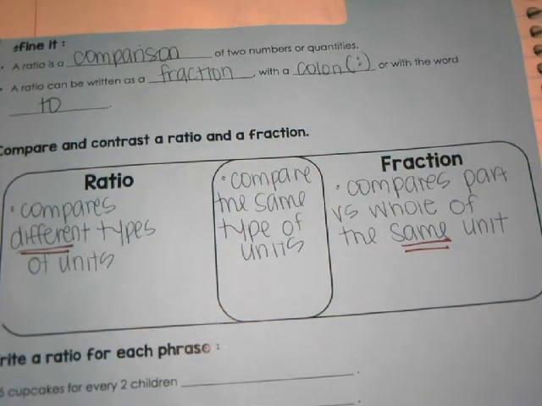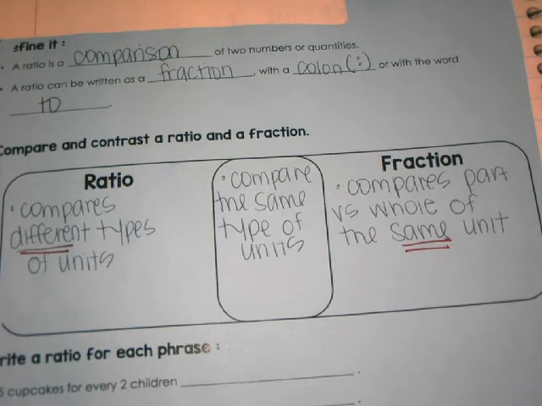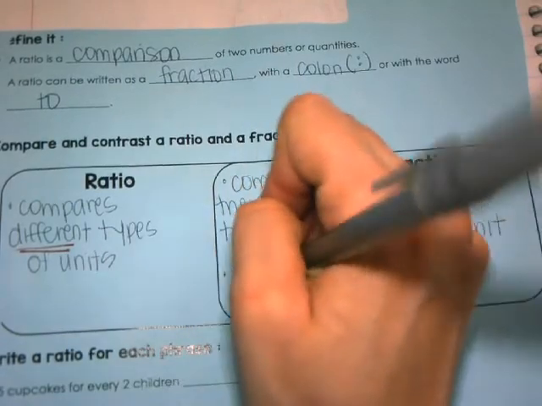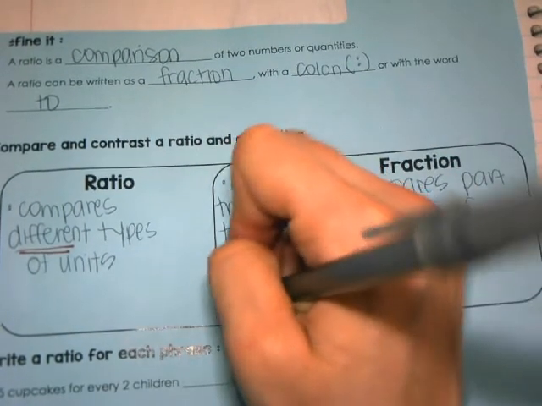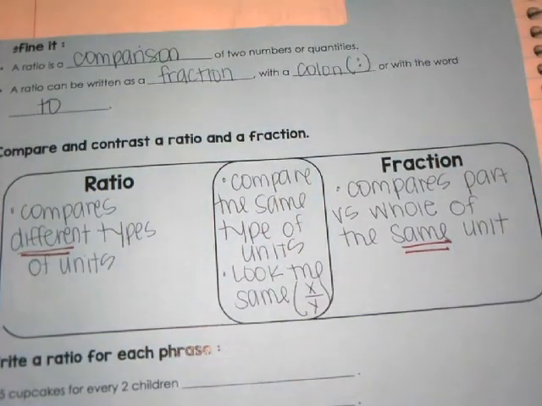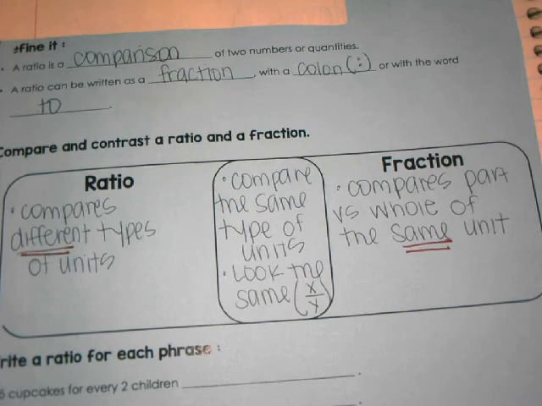We can compare apples to oranges as ratios, and we can compare apples as a fraction, or oranges as a fraction. So they can both use the same types. One of them just has to always be the same type, and one of them has to always be different types. And then the other way that they're the same is that they look the same. Meaning they can be written as a fraction like x over y. So they have the same look to them.